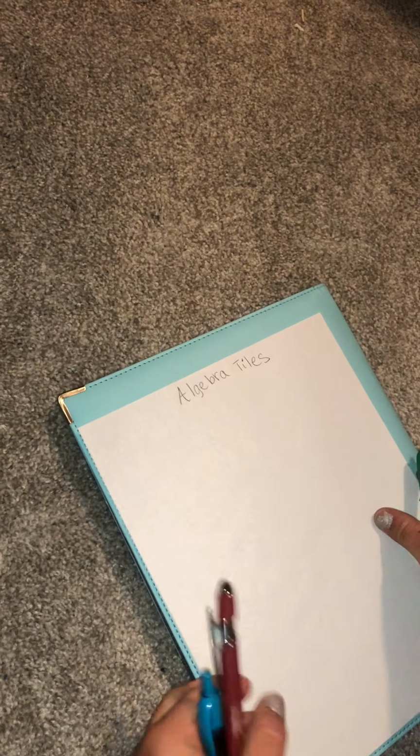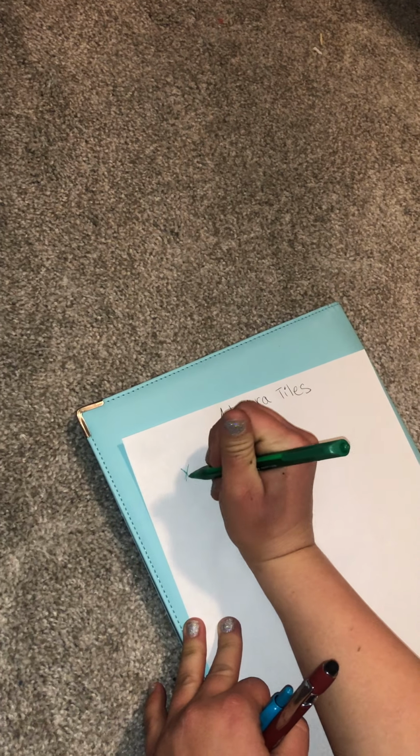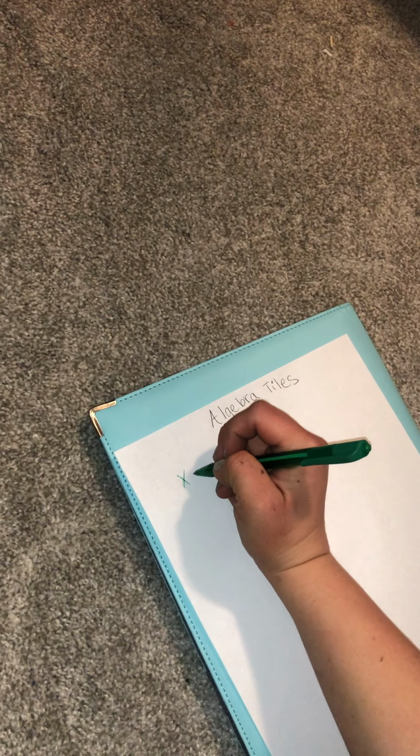Today we're going to be using algebra tiles in evaluating algebraic expressions. There's a few basic things that I want to go over before we go straight into the expressions, which are the colors of tiles and the equivalency to each. So first, we're going to start off with X, because I think that's one of the most important things to know when using X in algebra equations.